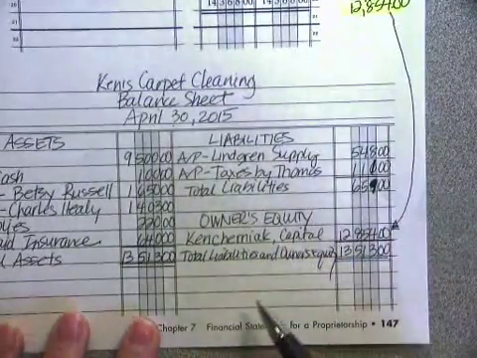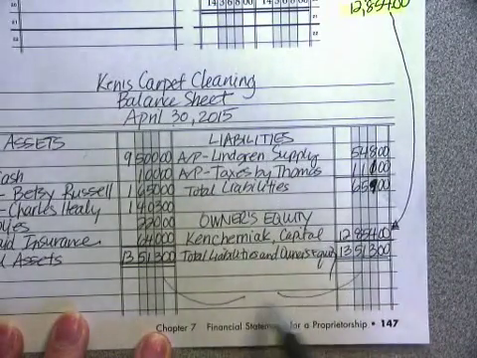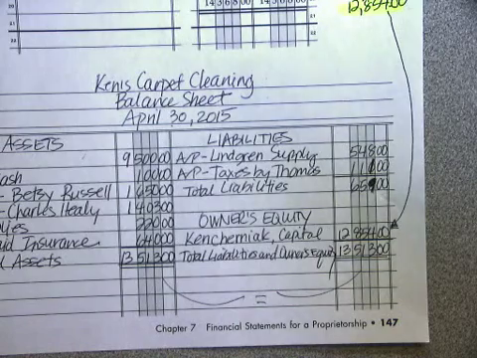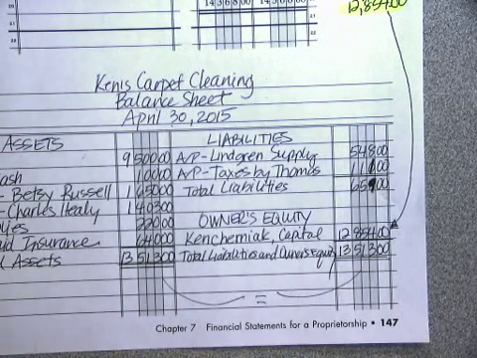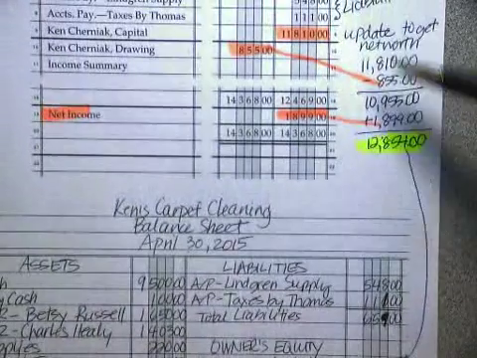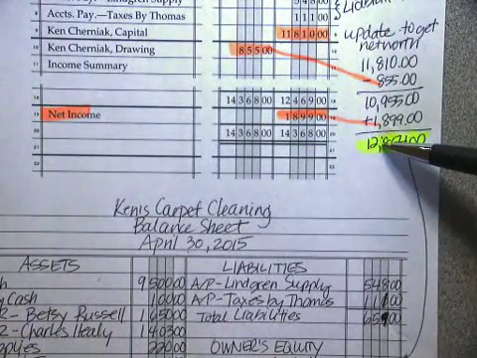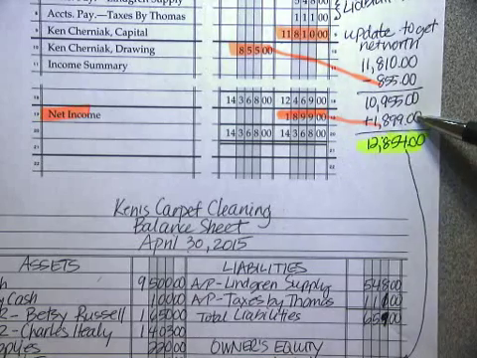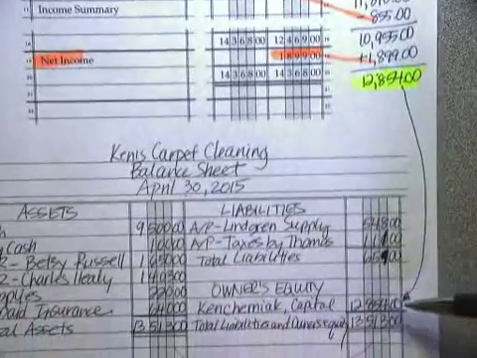Okay. Balanced balance sheet means that both of these amounts are going to be equal. So if it's not equal, a couple of strategies you can do. Make sure that you updated your capital, okay? If this was a net loss, would I add or subtract here, you guys? I would subtract, right? So you'd have to update your capital.